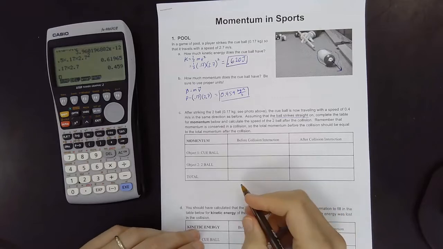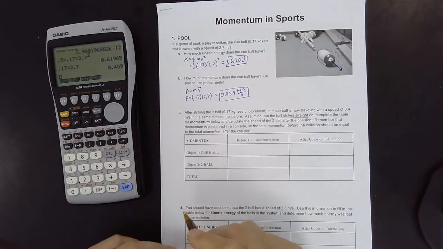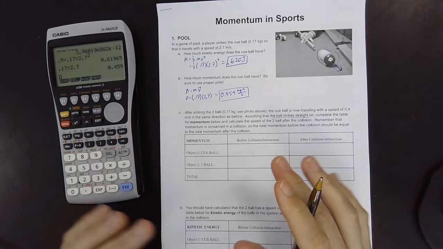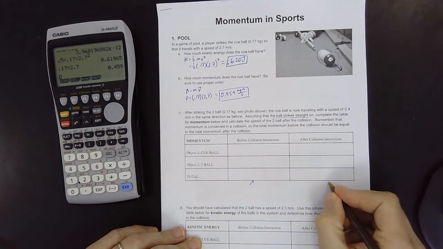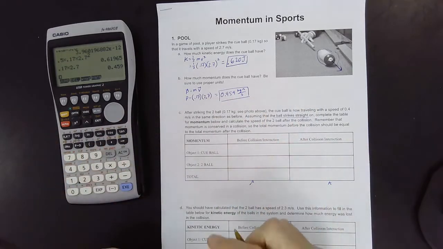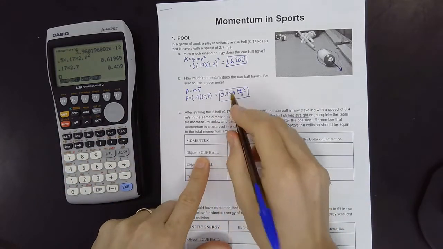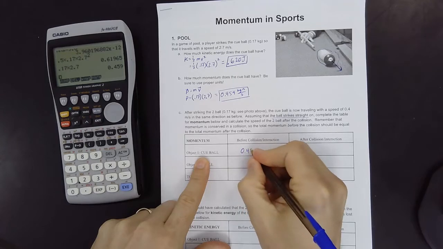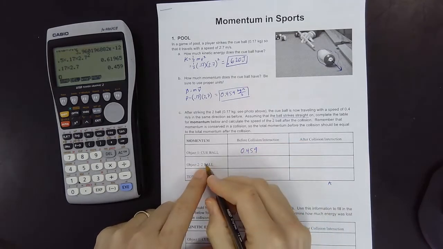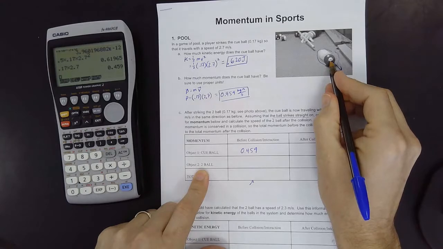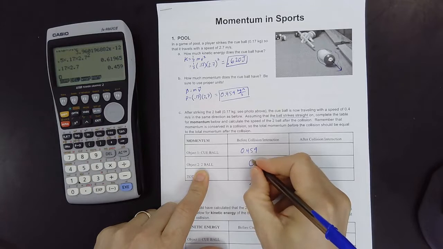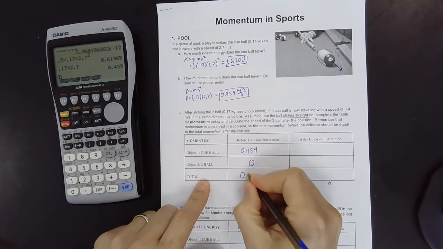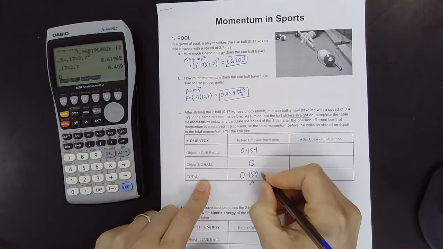Now, in a collision, we know that momentum is conserved. As long as there's no outside forces, then our momentum before and our momentum after should be equal for the whole system. So before, we know that the cue ball had a momentum of 0.459. The two ball was at rest before it got hit. So if I were to do that mv, when I put the 0 for the v, I'm going to get 0 momentum there. So I know that the total is 0.459, and the units are still that kilogram meters per second.